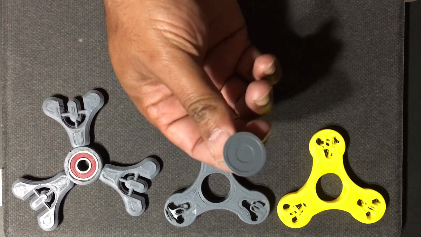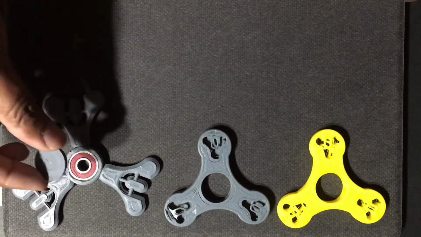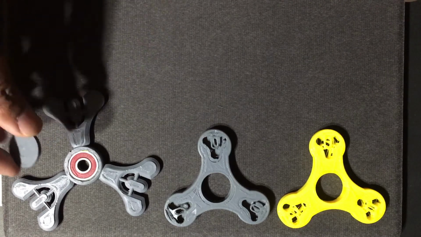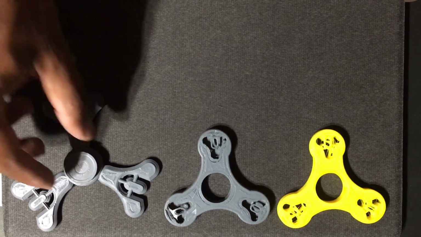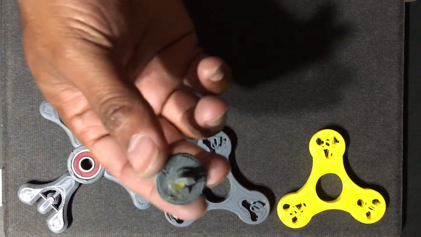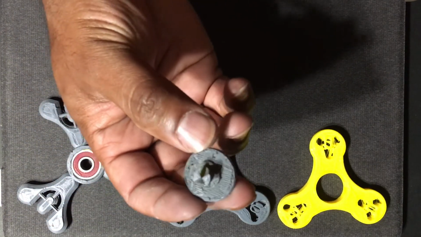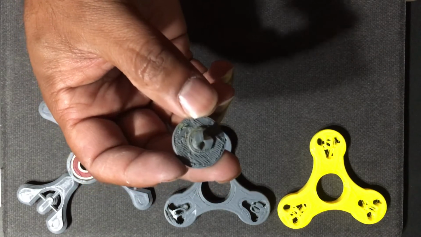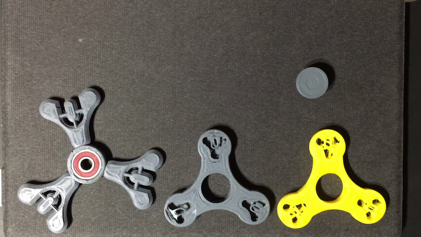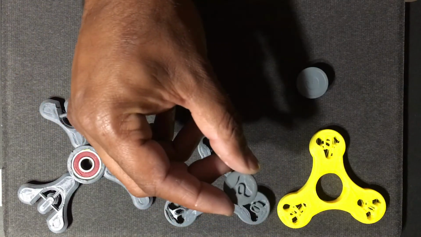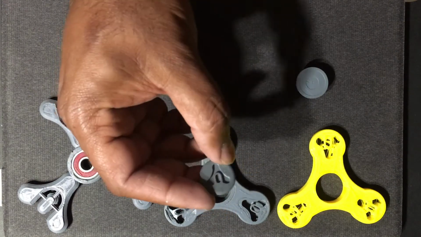Now these are the caps that we also printed, and it's up to you if you want to use it or not, but basically it slides into here, and that's what it's supposed to look like. I went ahead and painted these as well. The underside doesn't really matter how well you clean it, because nobody's really going to see it. So that was one of the ones, and also the ones that came with this. I went ahead and did these as well.